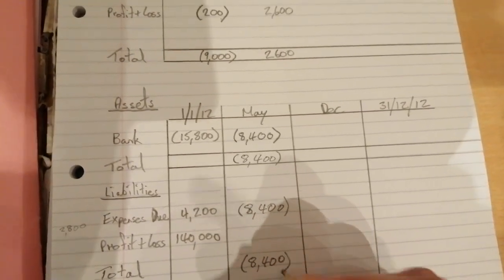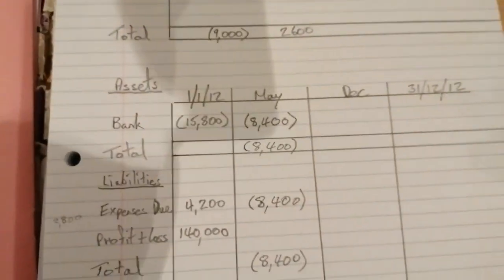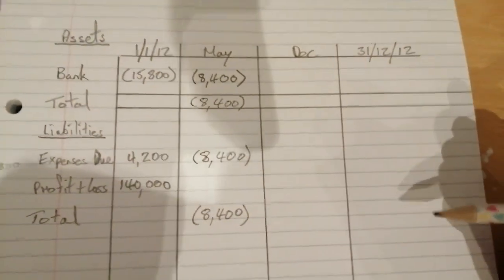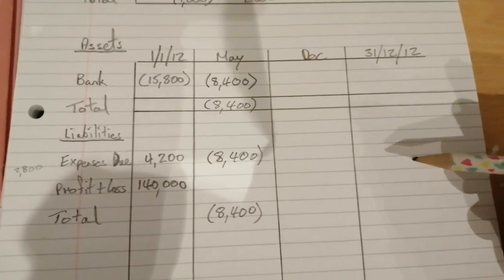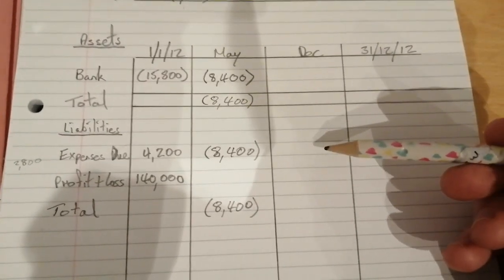Okay, so if I had a total here, which I should have, that would be minus 8,400. Now remember, this is only part of the May. I'm not doing the other part of the May. Okay, so the next thing is 2nd December column and the total column. Here's what we do. We do the same as we did before. We work backwards from the total column to the 2nd December column.